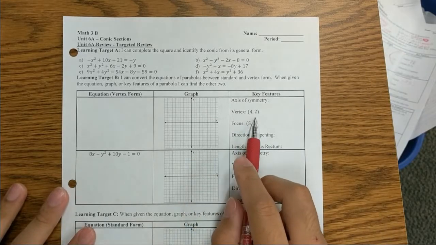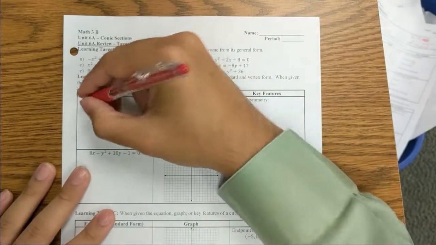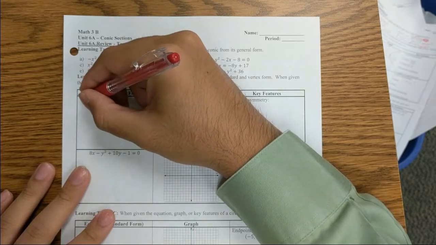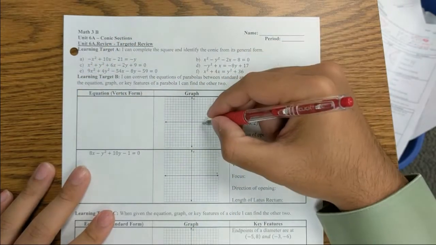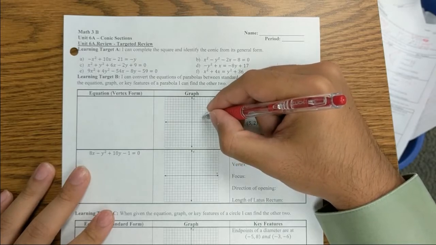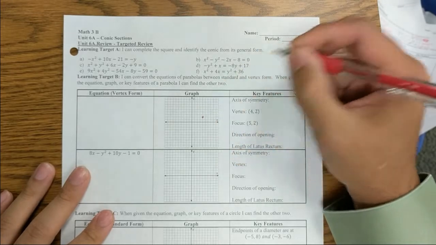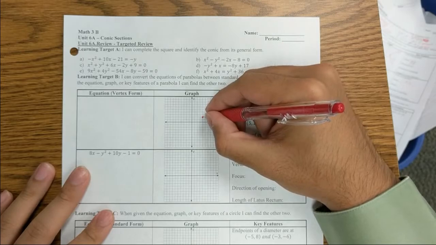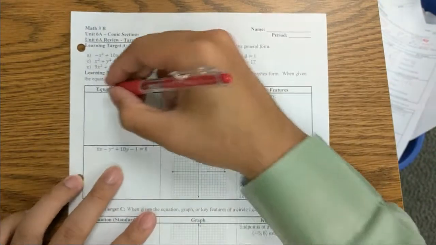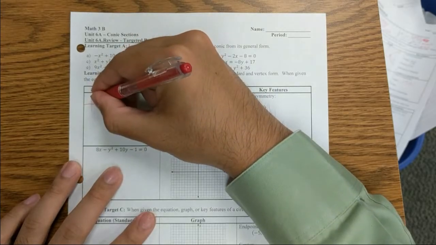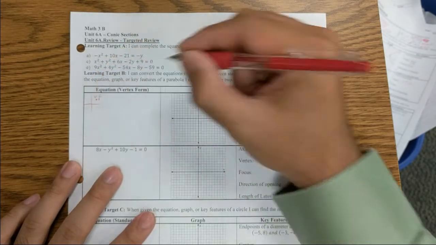Okay, so given a vertex and a focus, let's just sketch that. I can just do it on the graph. So the vertex is (4, 2), and then the focus is at (5, 2). So vertex here, focus here.